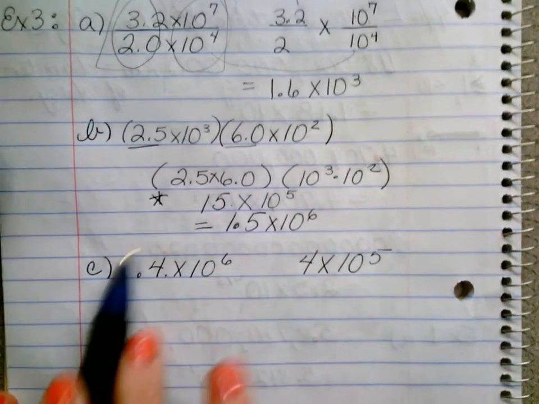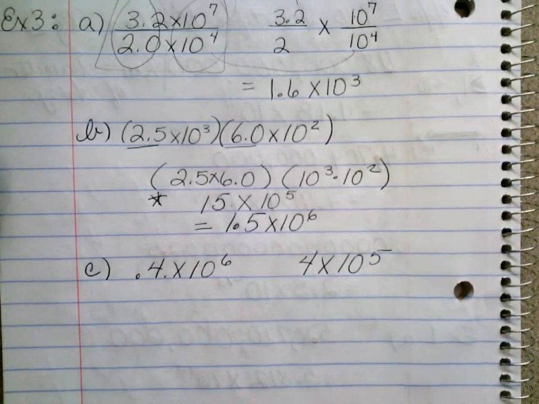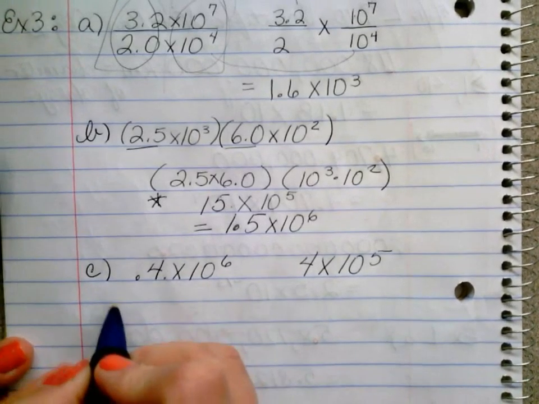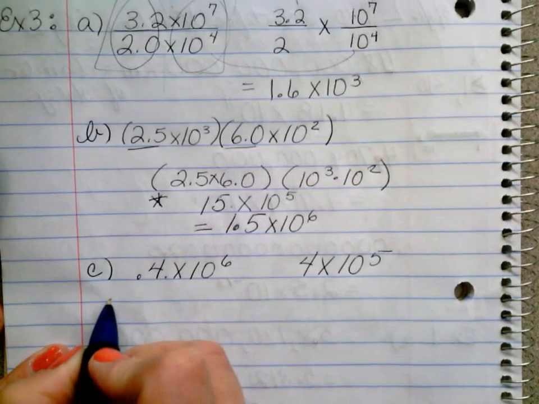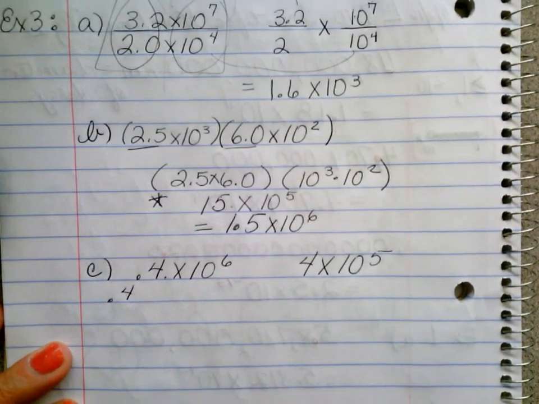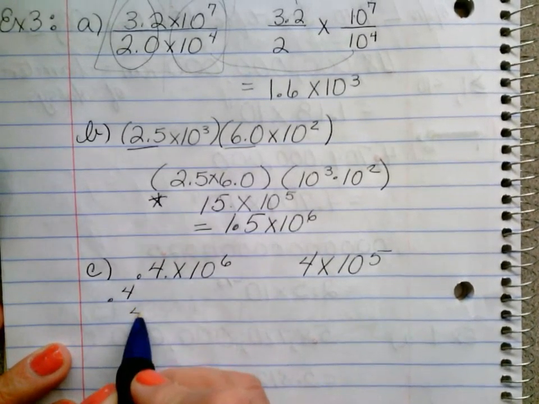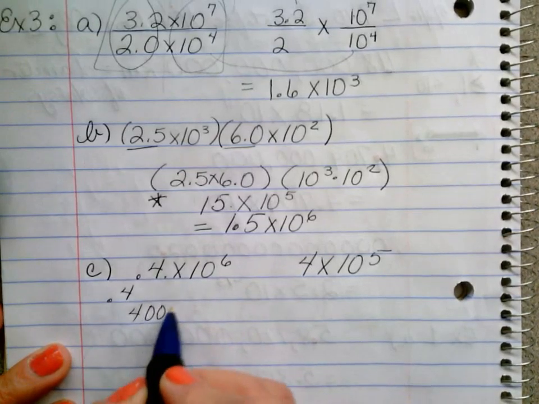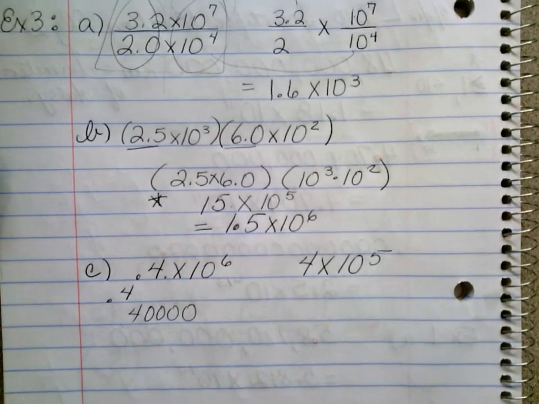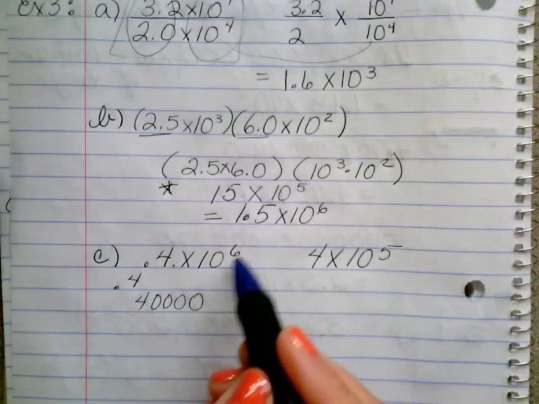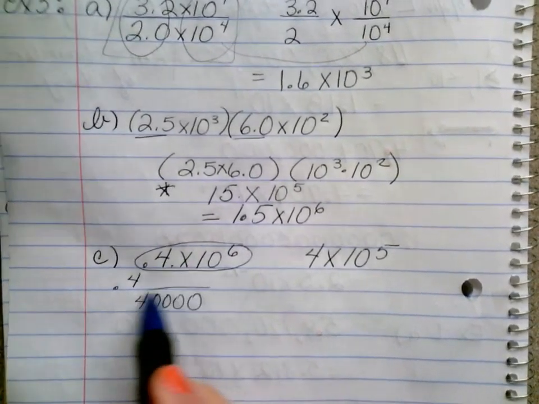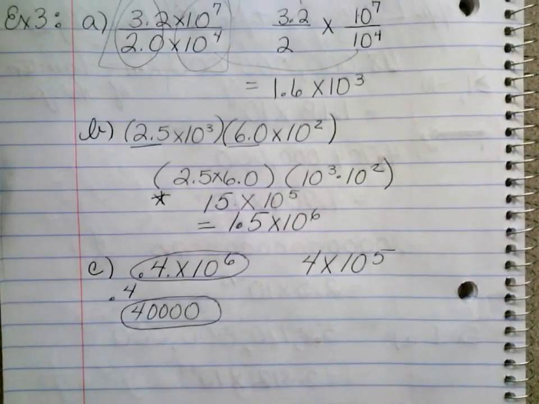Another way you could think of this, if this bothers you, because for me it's a little bit confusing, I usually take this 0.4 and make it the original version, 4, 2, 3, 4, 5. Okay? So what this represents is this, albeit incorrectly. Okay?